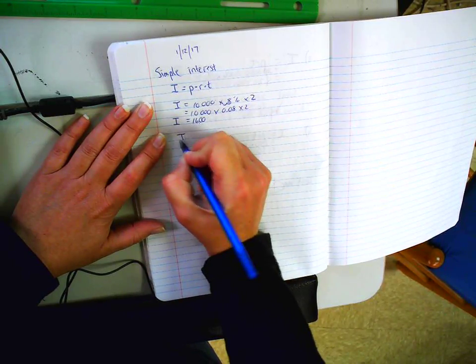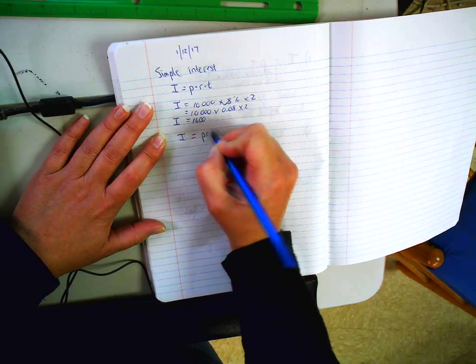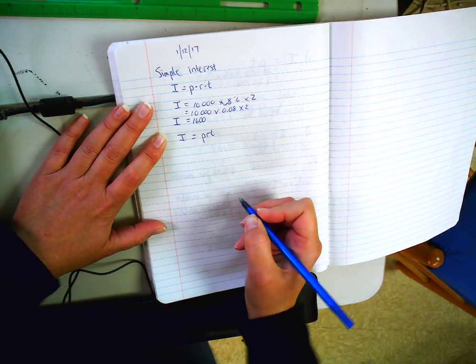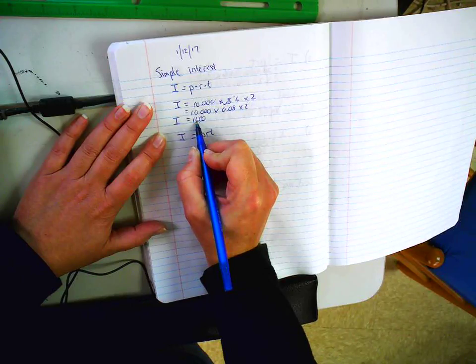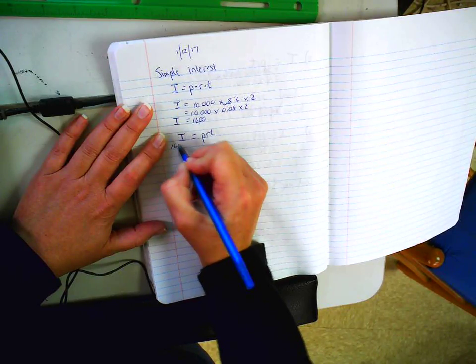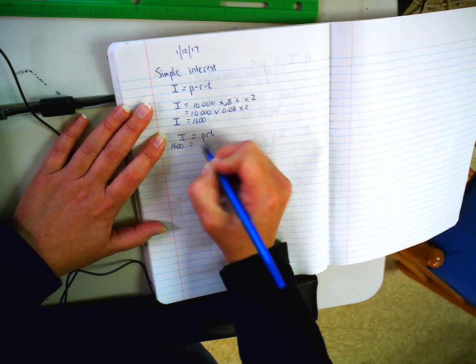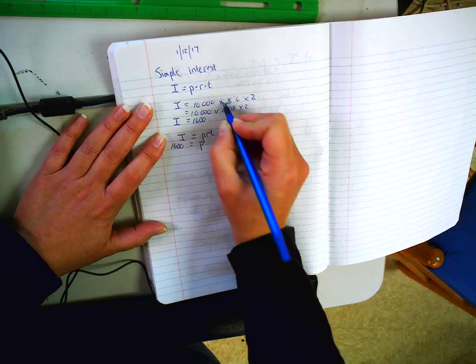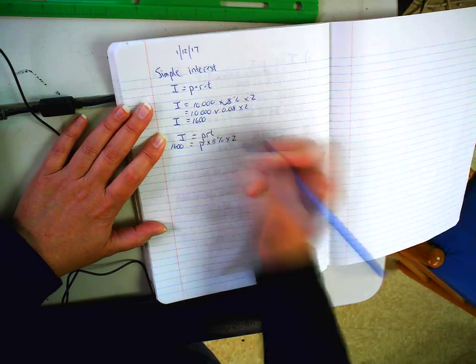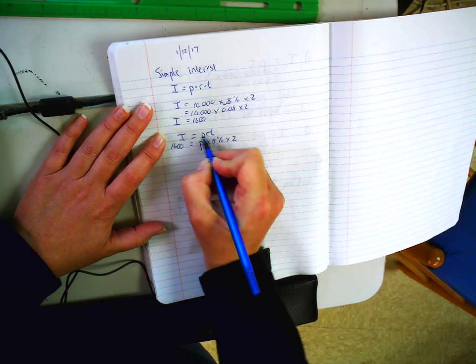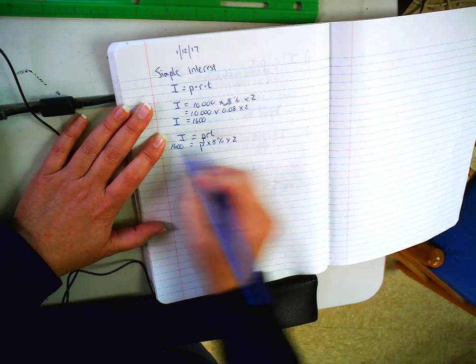Now I'm going to use the same information, only this time I'm going to pretend that I have the interest, which is 1,600. I don't have the principal, but I have the percent and I have the years. So what are we looking for? We're looking for P. Okay, let's do to this what we can.